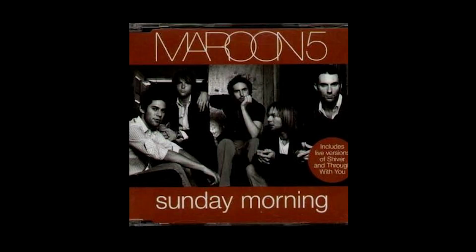And even though it's a very old form, you still hear it in contemporary songwriting. For example, Sunday Morning by Maroon 5.